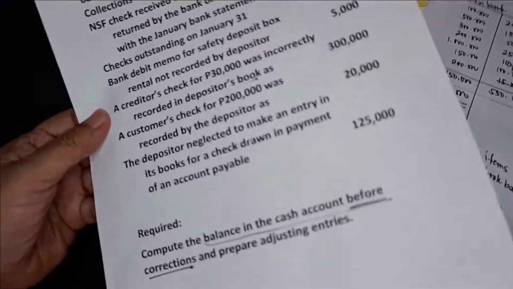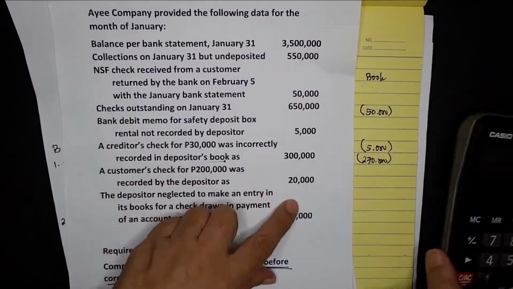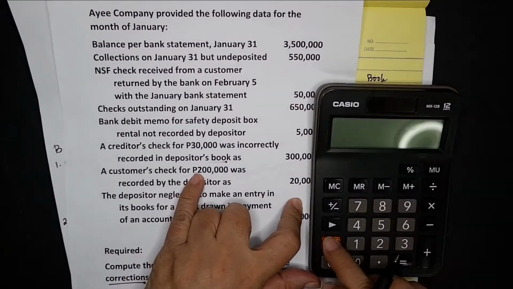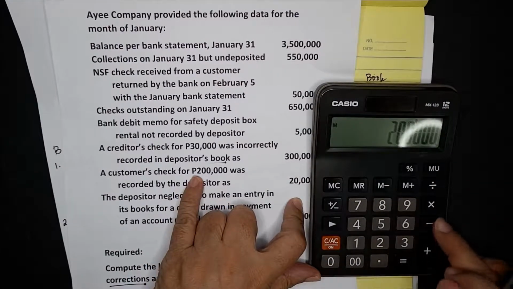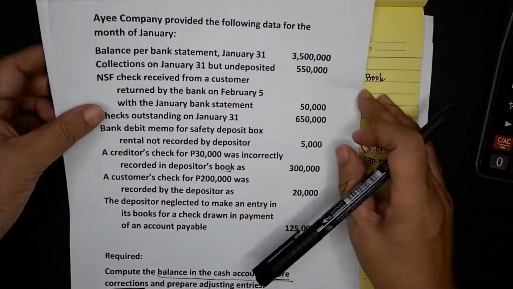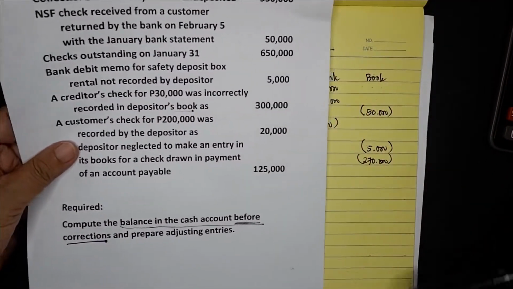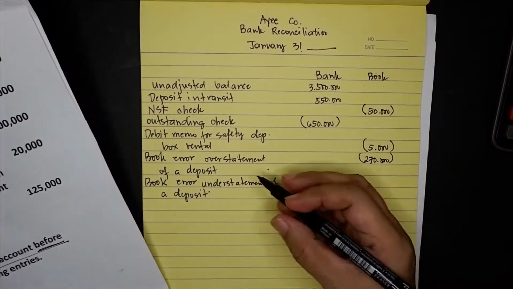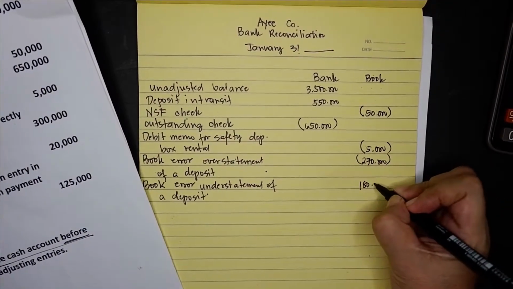How much is the difference? 200 minus 20, that is 180,000.